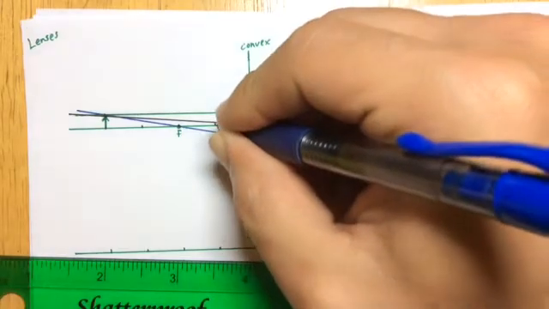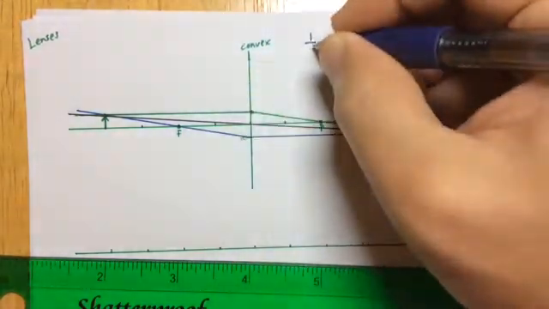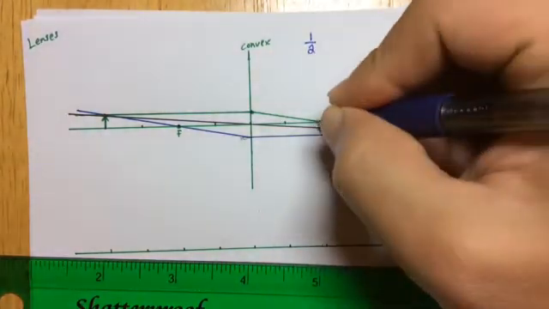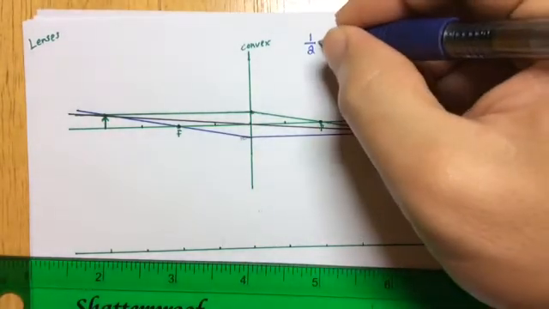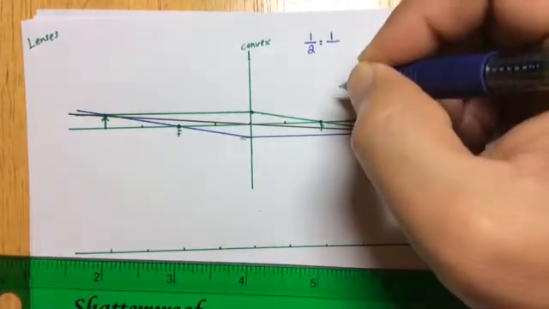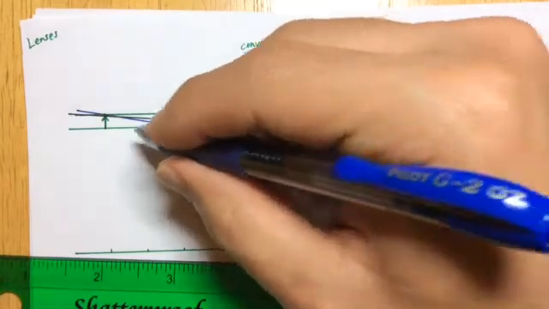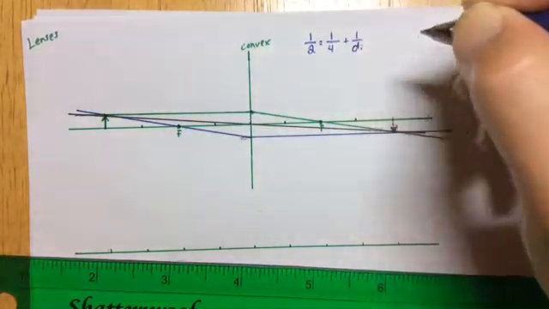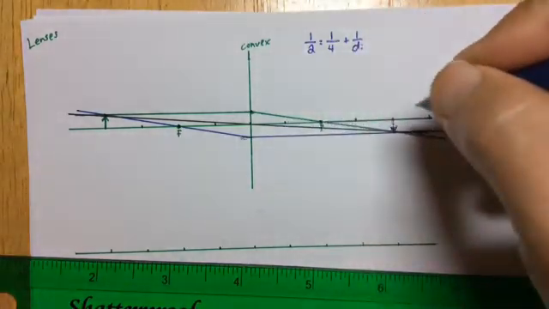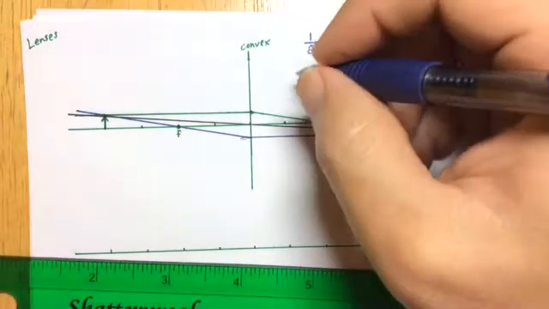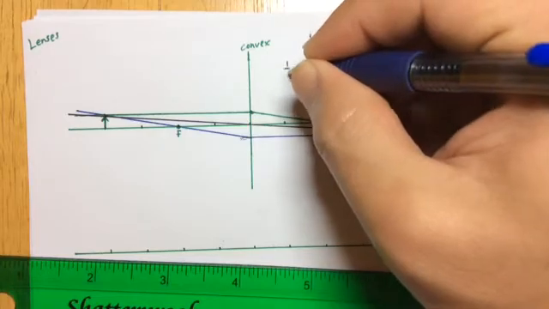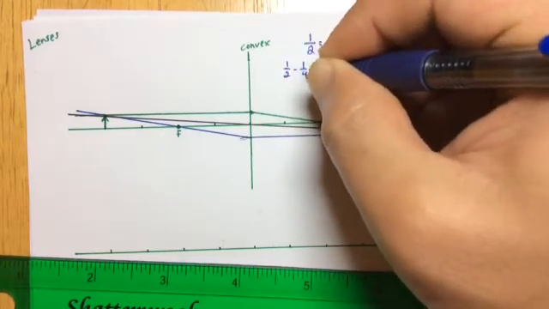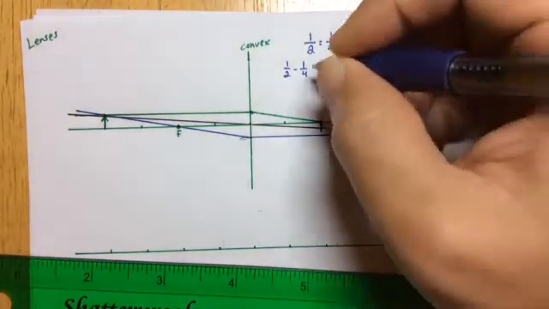The focal point is 1, 2 away from my lens. So I'm going to use 2 there. And light actually gets to go through it, so it's going to be positive. That's equal to 1 over do, the distance of the object, 1, 2, 3, 4, plus 1 over di, and hopefully it turns out to be 1, 2, 3, 4 as well. So moving this stuff around, I've got 1/2 minus 1/4 equals 1 over di.